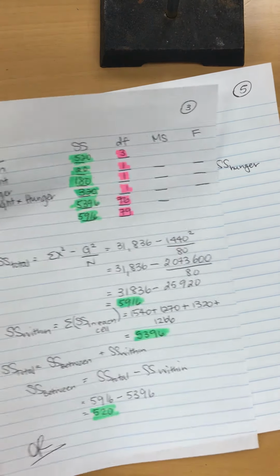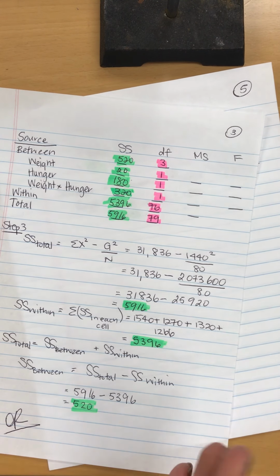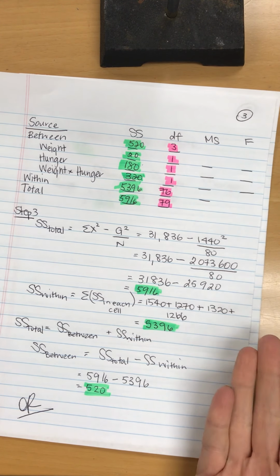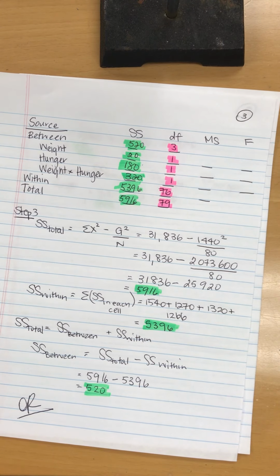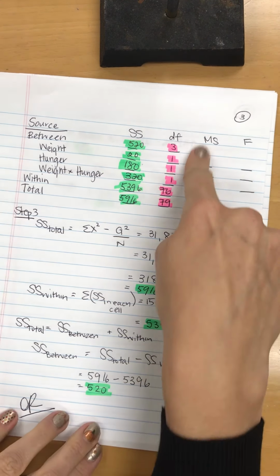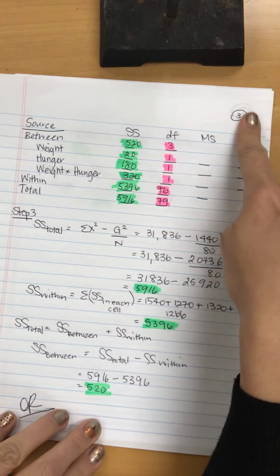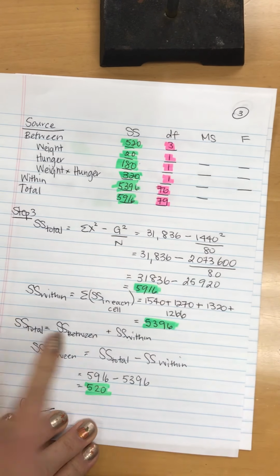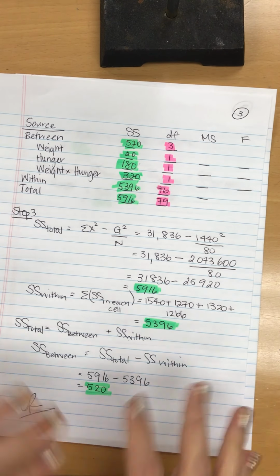And so this video is already 15 minutes long. So what I'm going to do is stop this video. In the next video, I'll calculate the mean squares, and then I'll have a video for calculating your F, and that will conclude step 3.